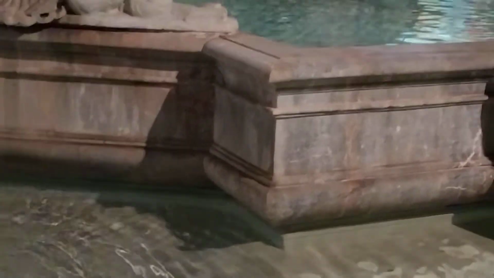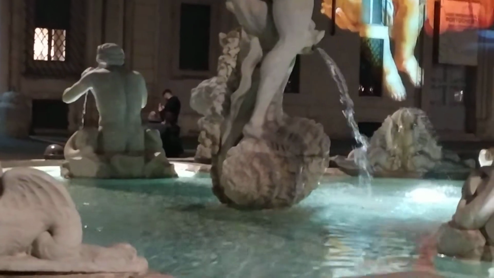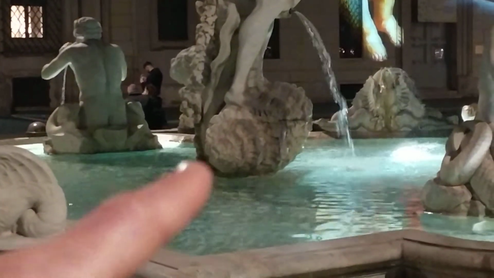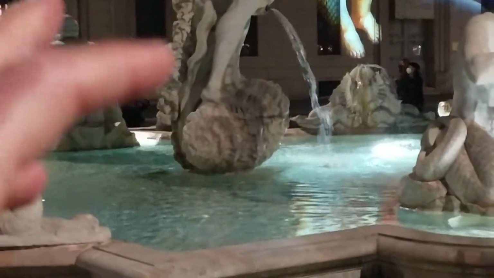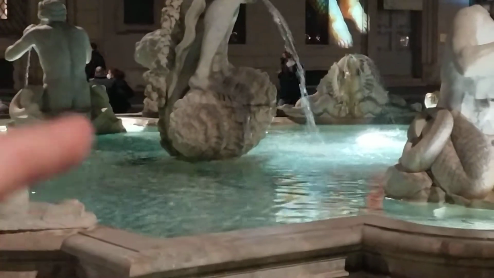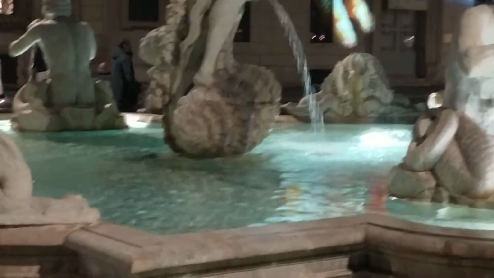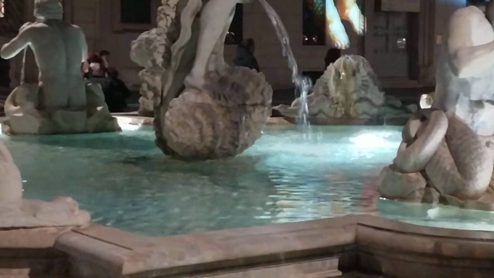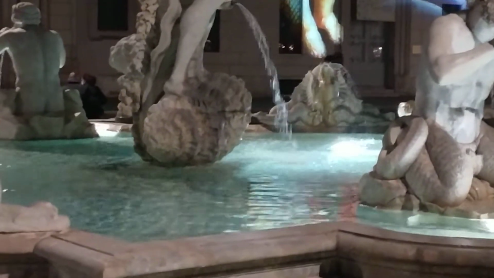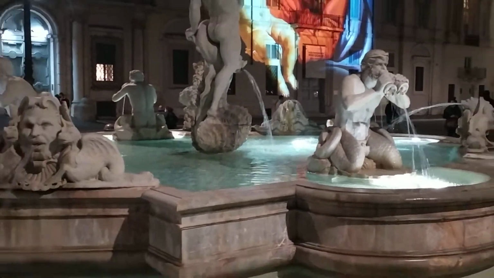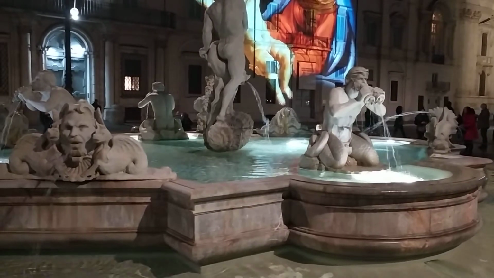You can see also here, as in the Trevi Fountain, a lot of coins that people throw in to get luck. Look at this detail, the form of a wonderful shield, no? It's on a shield. That's amazing how the fountain looks.